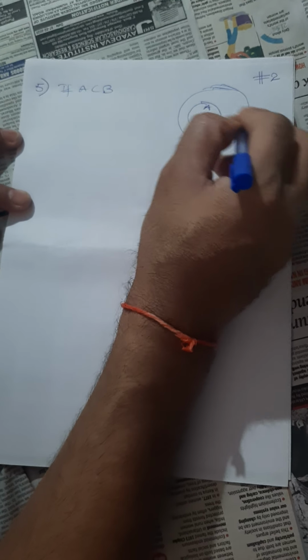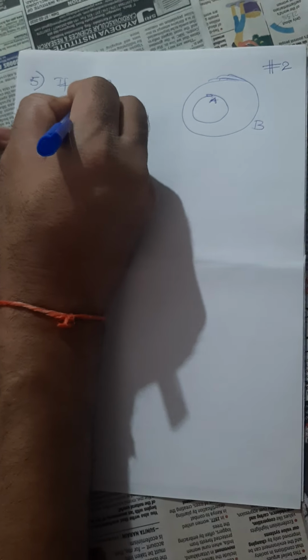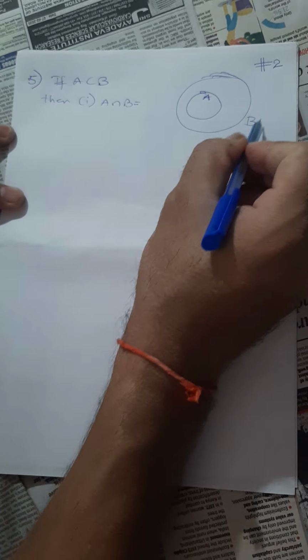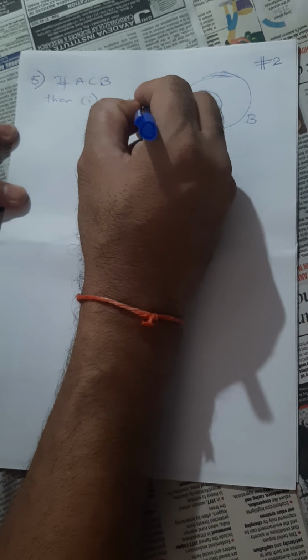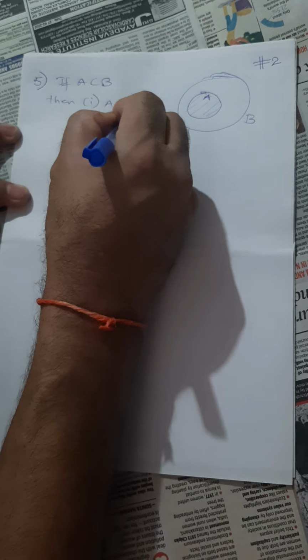This is set A, this is set B. Every member of A is in B. Then if you find their intersection, A intersection B, the common part will obviously be A. And second, A union B: union means you combine members of these two, so I'll get the bigger set, that is B. This is again a very important property. If A is a subset of B, then intersection is the smaller set and union is the bigger set.